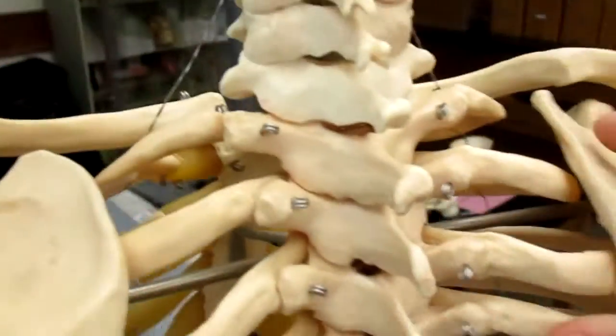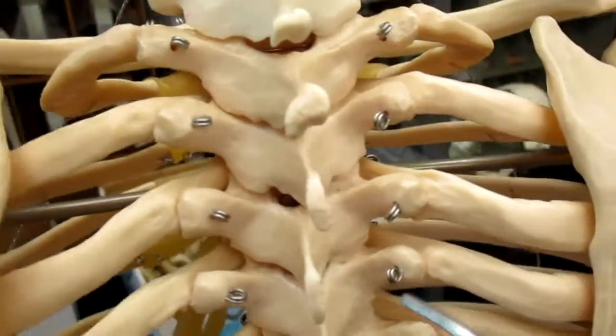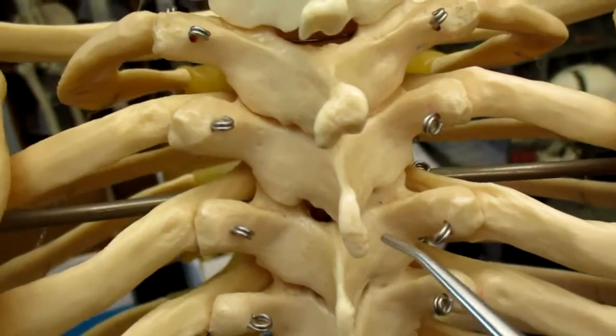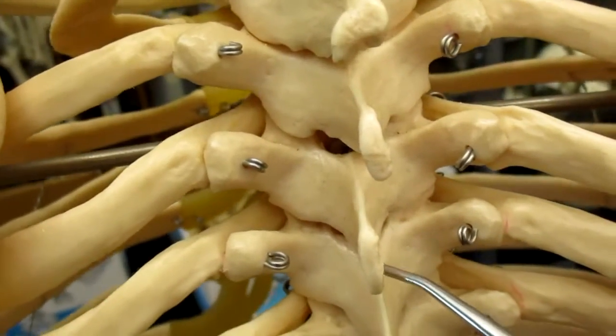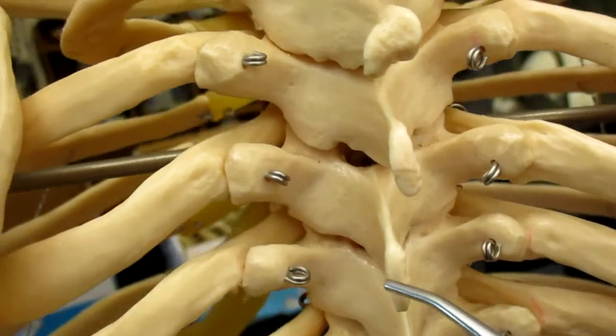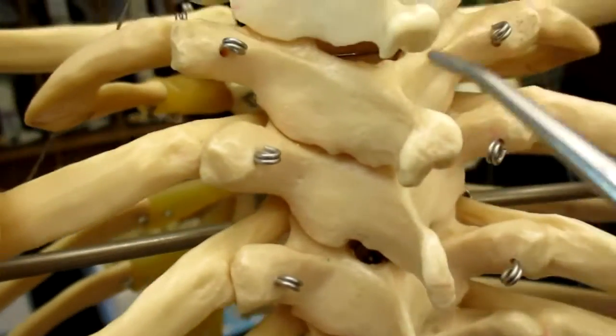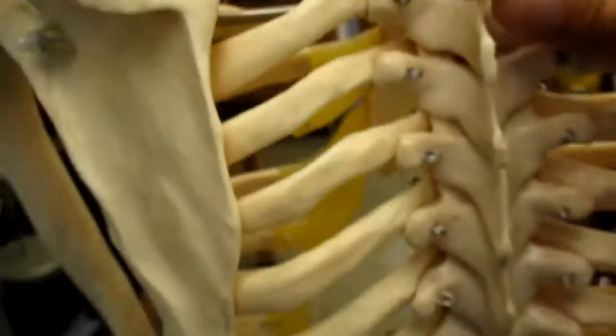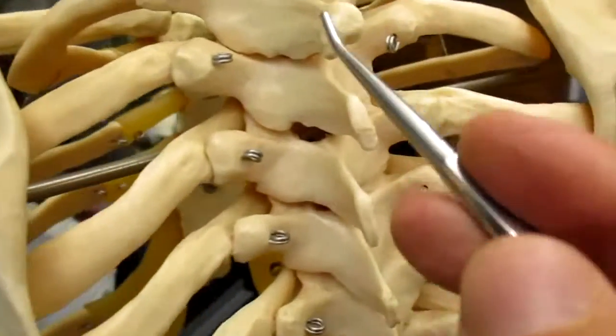So if you look right here, you will find the transverse processes here, here, here of your thoracic vertebrae. Sorry, right here, excuse me, I don't want to confuse anybody.